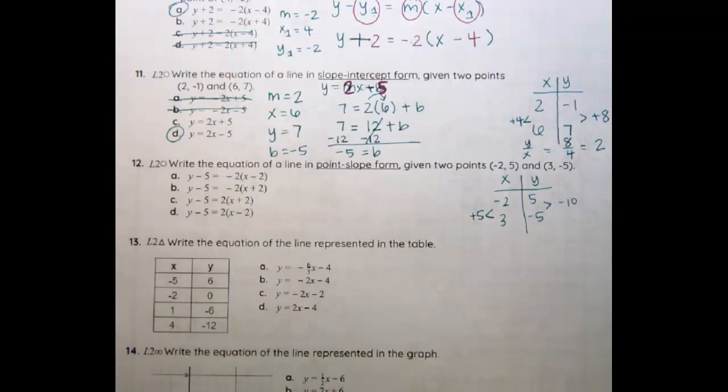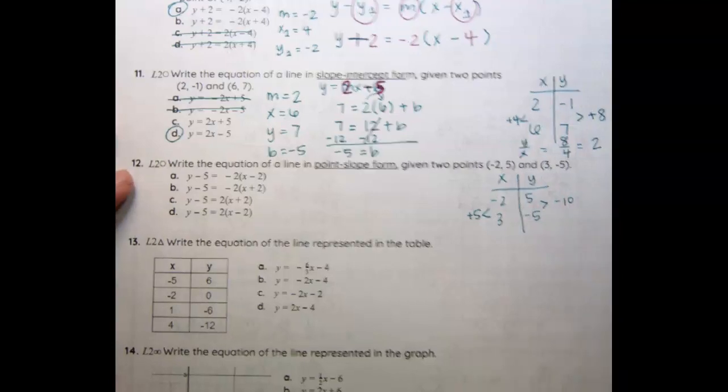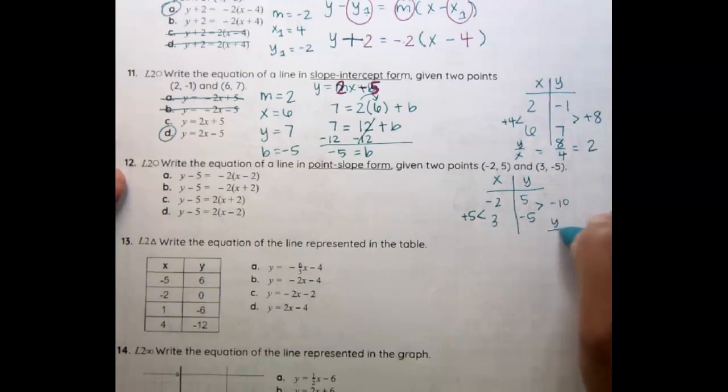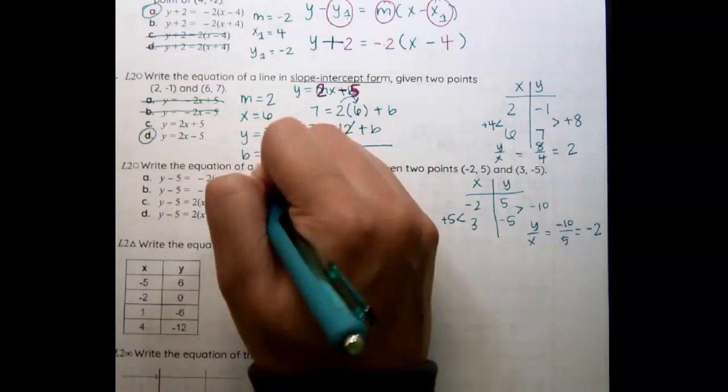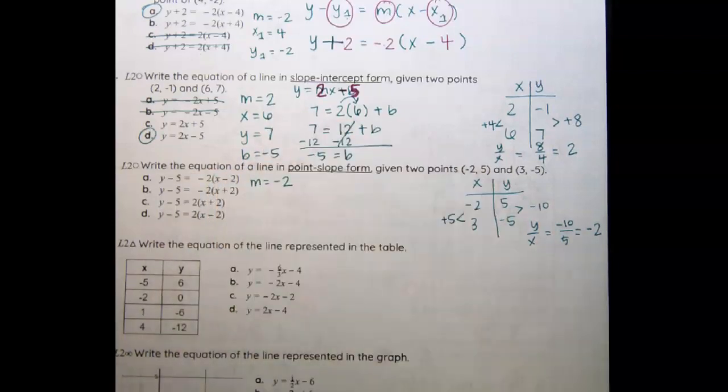Okay, so back to number 12. So I have minus 10 on the right, plus 5 on the left. I always start on the right-hand side because that's the number that goes on top. It's y over x. So negative 10 over 5 is negative 2. So I know my m is negative 2.